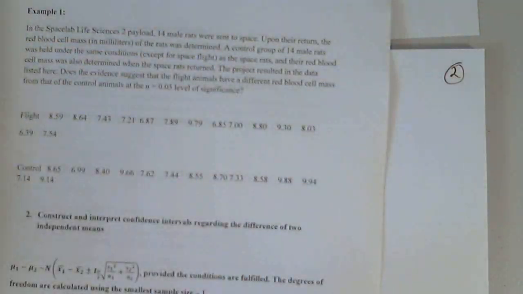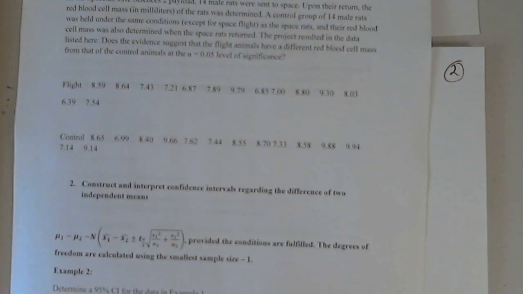The control group, I already entered it in my list L2. Tell me if you're ready. Can I dictate it to you?